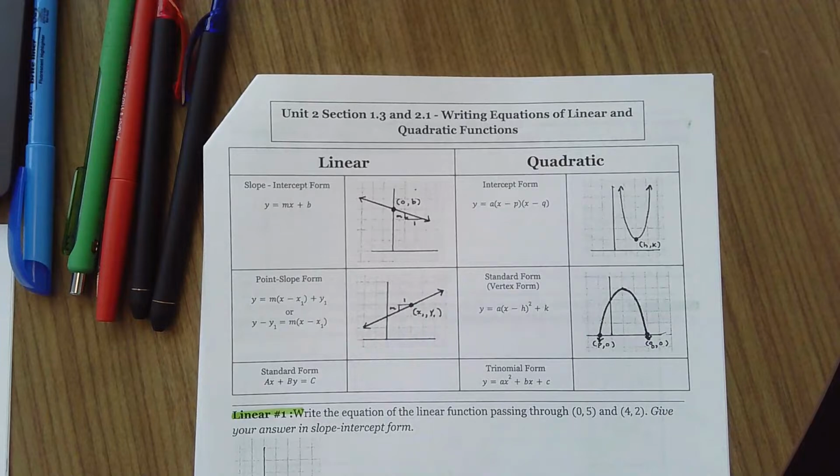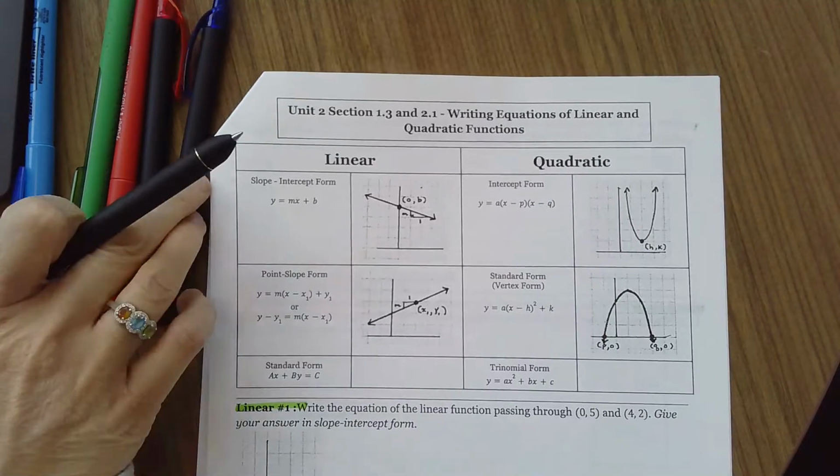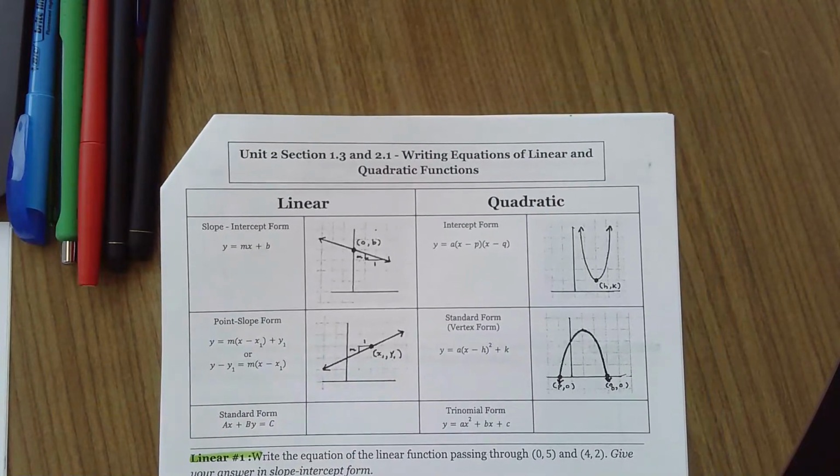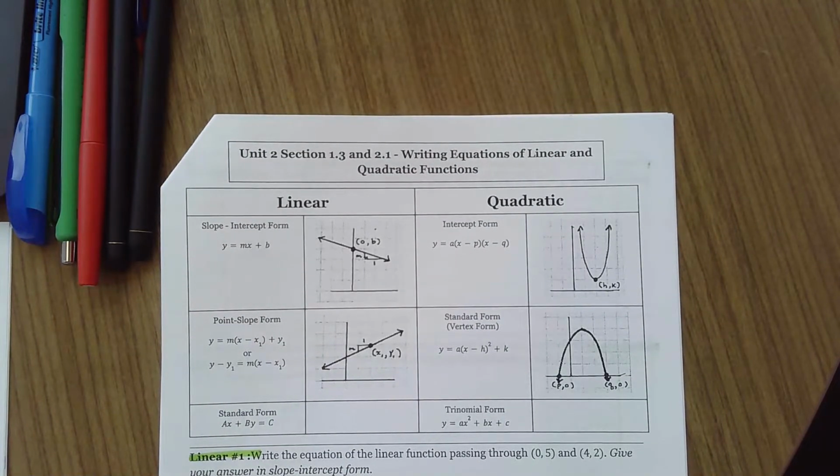So we're doing a little linear stuff, which is 1.3, and 2.1 is the quadratics. We're kind of putting both together. This is a review from Algebra 1 and Algebra 2 and Geometry. So hopefully this refreshes your memory.